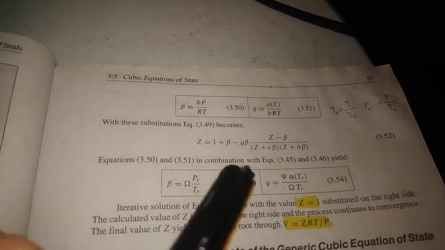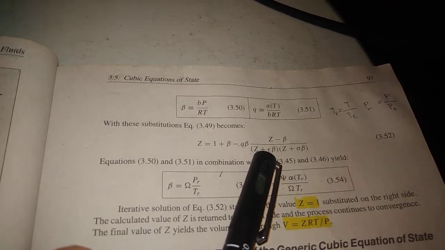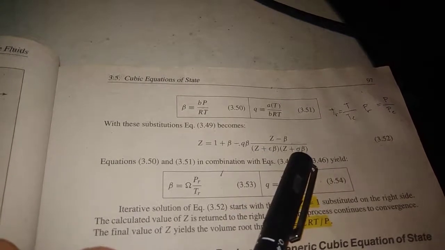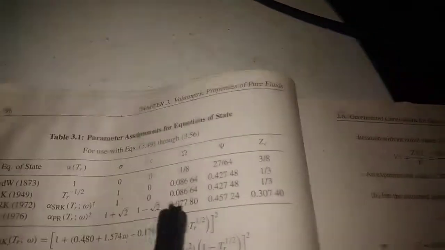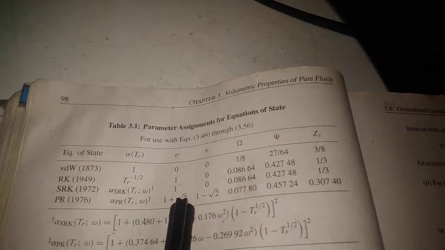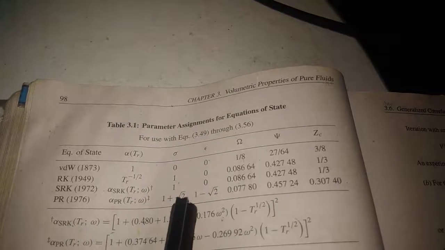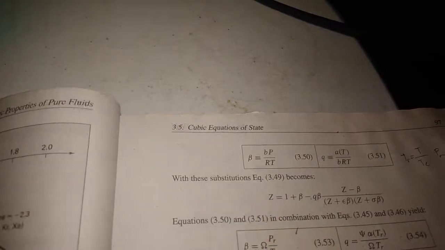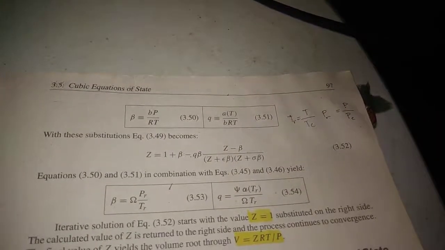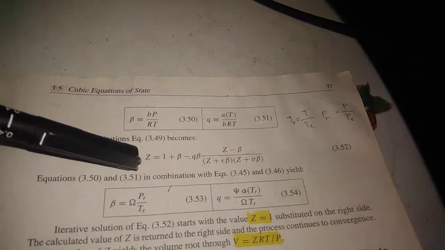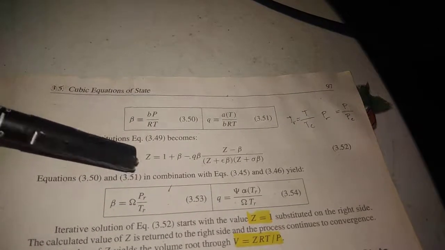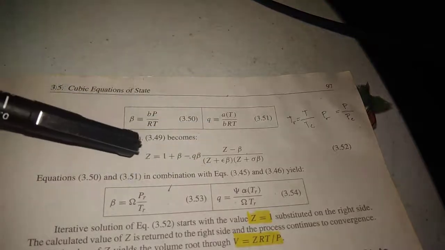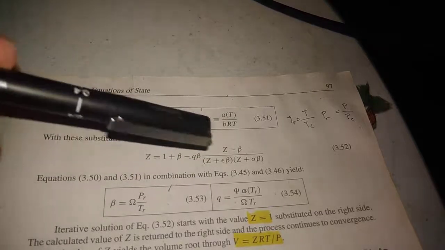Okay, to continue. Epsilon we get from the table. Then where do we get sigma? Same as before. Sigma is taken from the table, depending on whether it's RK, SRK, or PR. Once you are done, you substitute that in this equation. Now comes the tricky part. What we want to solve for is Z, but Z appears on both sides of the equation, on the left side and on the right side.